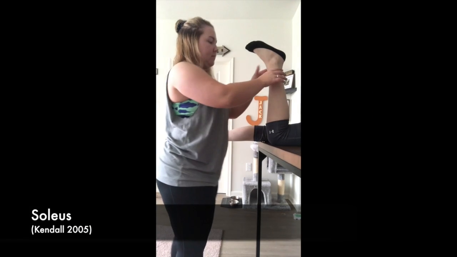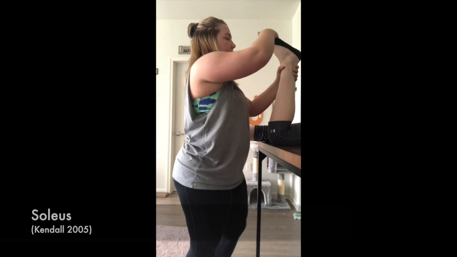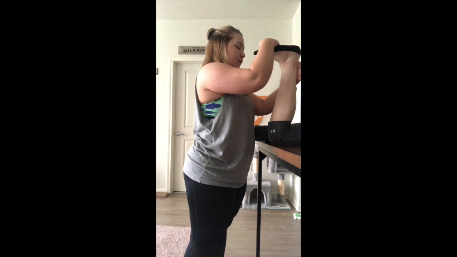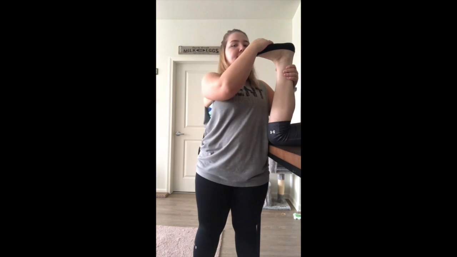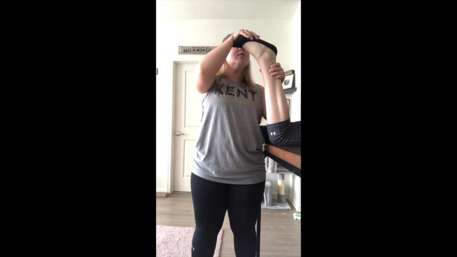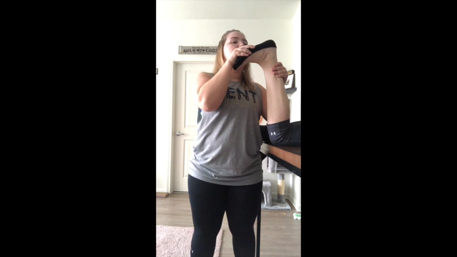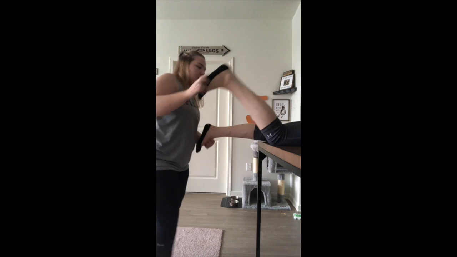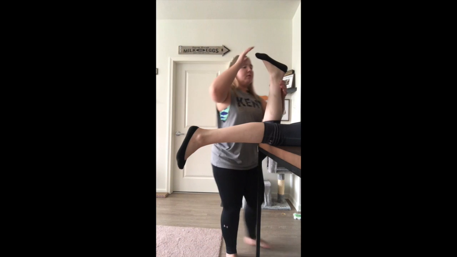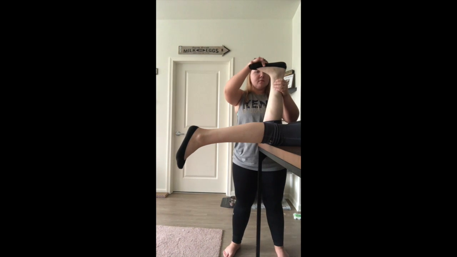For the soleus, the patient is prone with their knee flexed to 90 degrees and the ankle in dorsiflexion. For the examiner, have one hand on the plantar aspect of the foot and the other stabilizing the ankle. The patient will plantar flex against resistance and back into neutral. For my patient, I would grade them both a 5 out of 5 for each ankle.